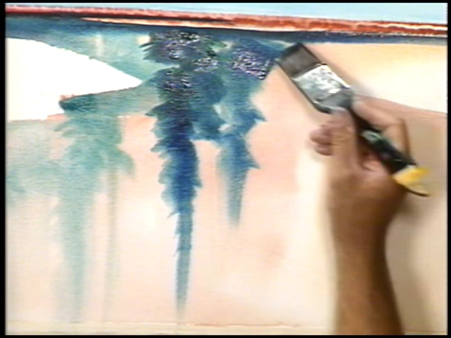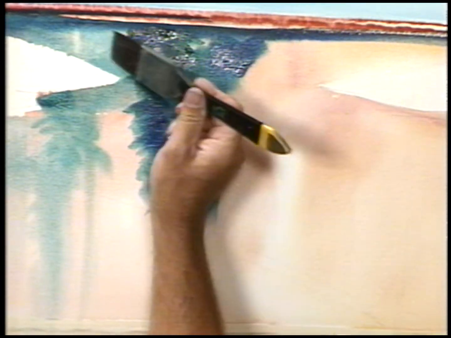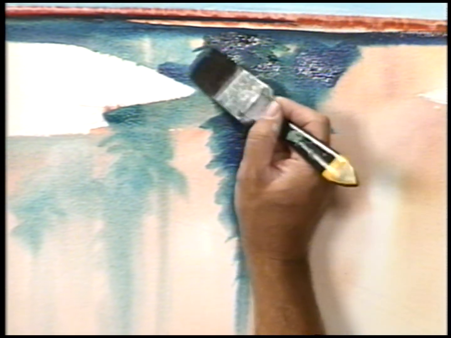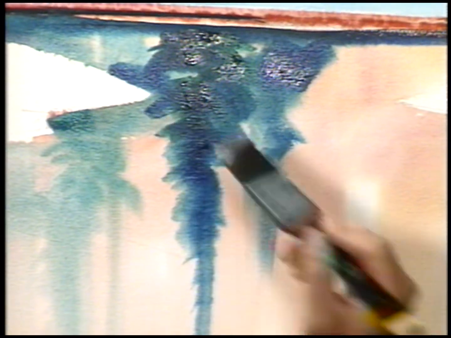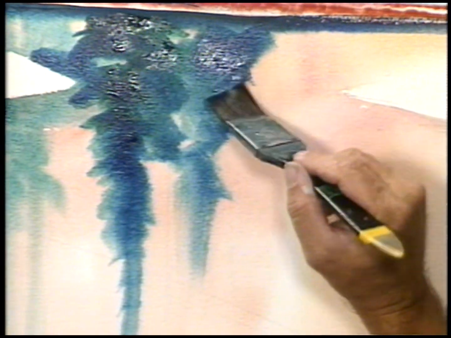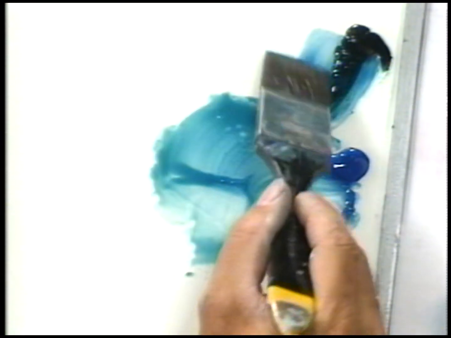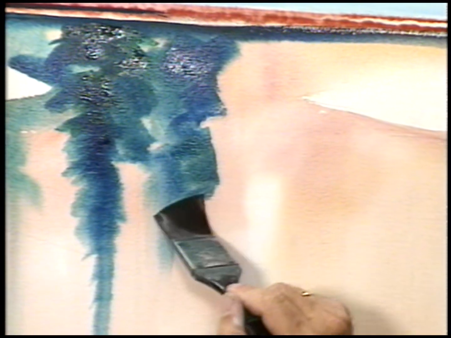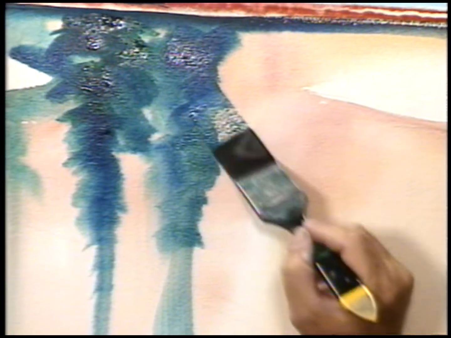The value is the key, as I mentioned earlier. I've got to get that strong dark and light pattern going. Even though I'm working with color that is going to be harmonious, the strong dark and light pattern has to work. At this point I have to move fairly quickly to catch it before the paper is a little too dry. So let's just work into it, pool in some of the color, and see what happens.